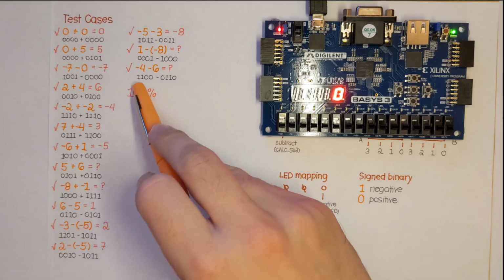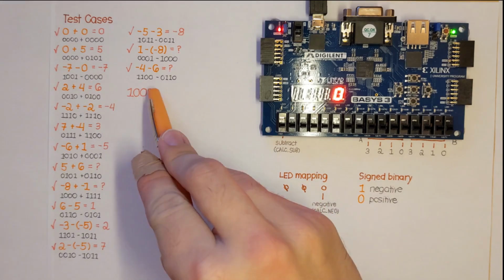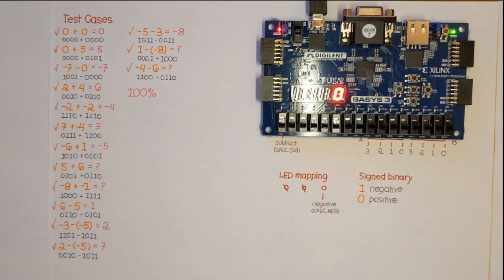So if the binary number starts with a 1, it's going to be negative. If it starts with a 0, it's going to be positive. Okay. Oh, and one more thing too.